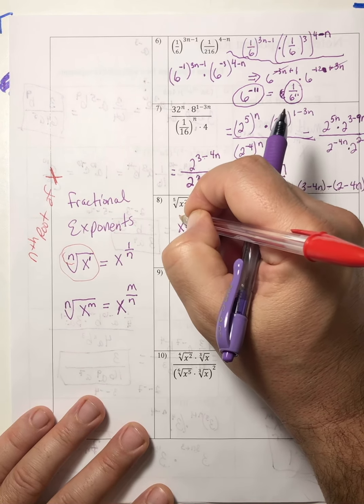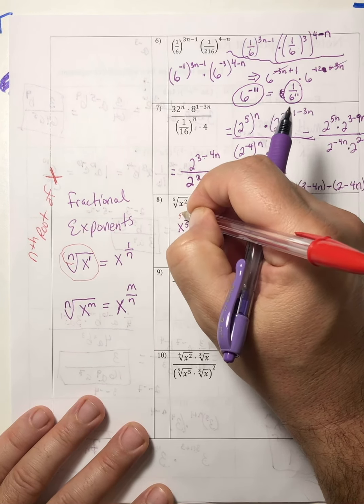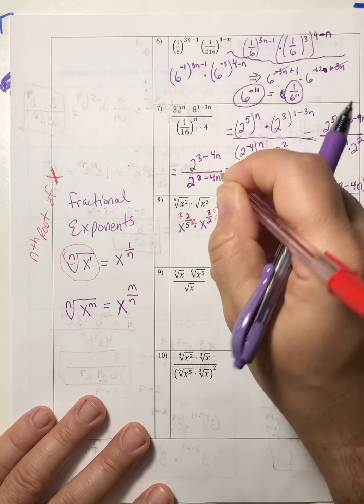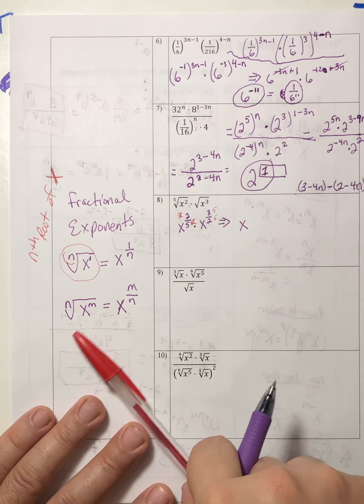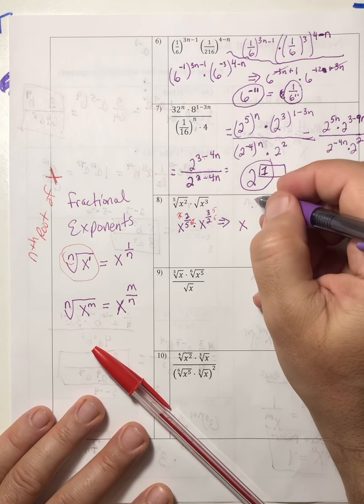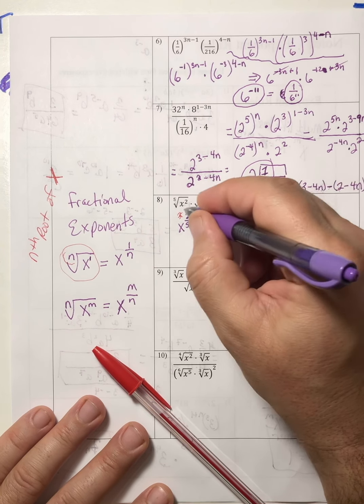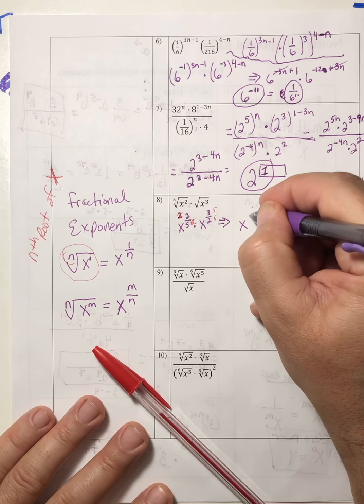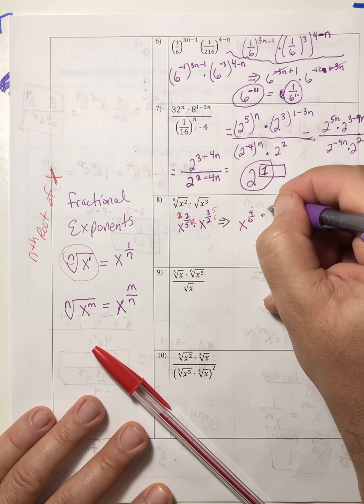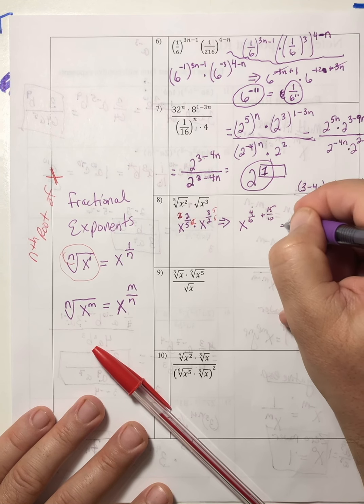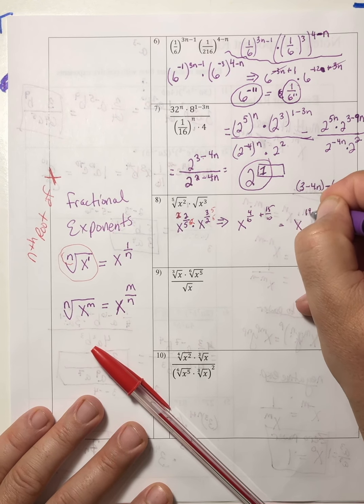I have to multiply this by 2 and this by 5, top and bottom. So I have 4 tenths plus 15 tenths, so I have x to the 19 tenths.